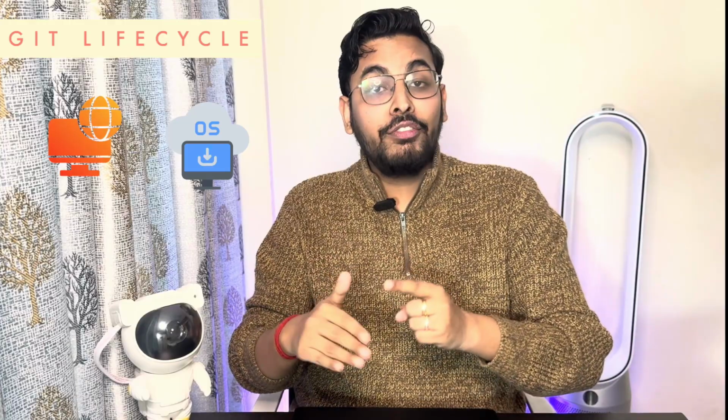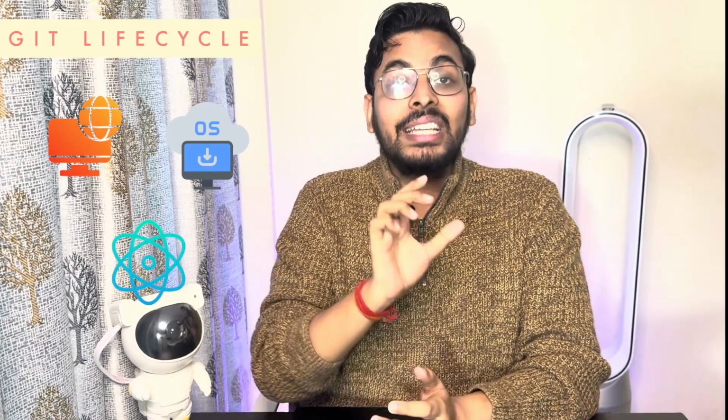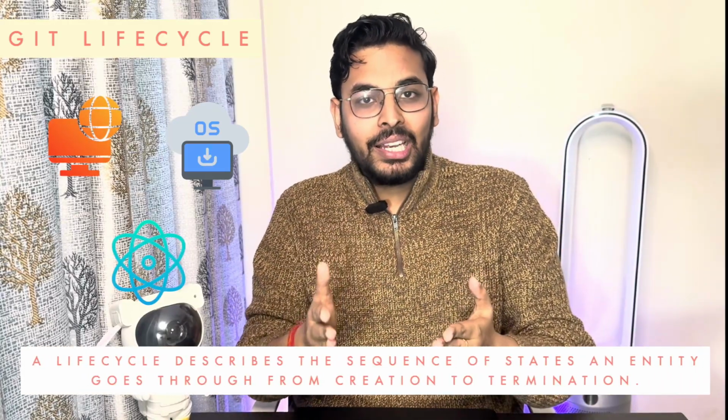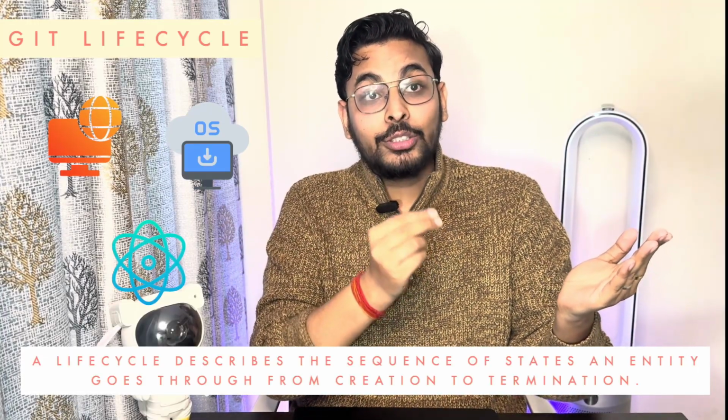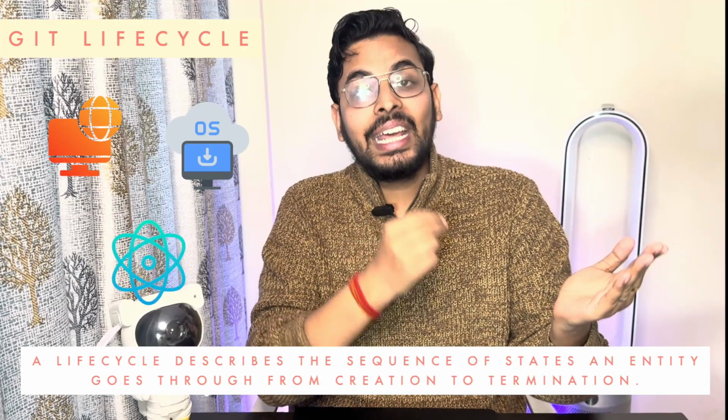Now I want to introduce you to a powerful concept before going deep into git frontend and backend commands. The concept is called the git lifecycle. Have you ever heard the term lifecycle? If you study subjects like computer networks or operating systems, or a framework like React, all of these have a lifecycle. Lifecycle basically means, from beginning to end, the phases or states it has gone through.